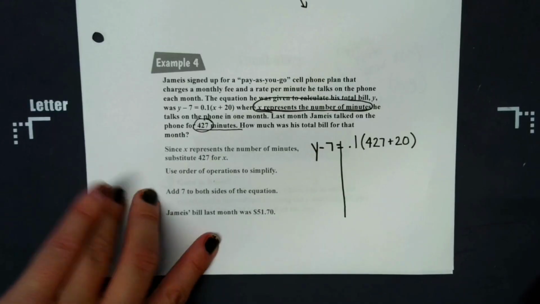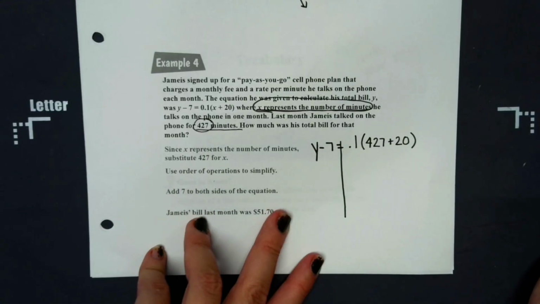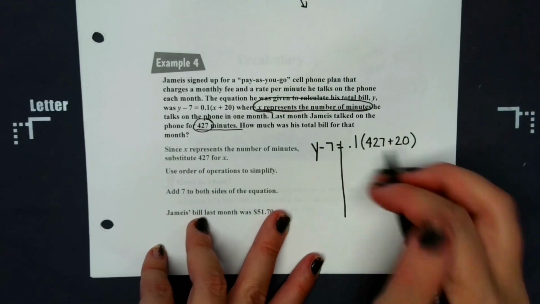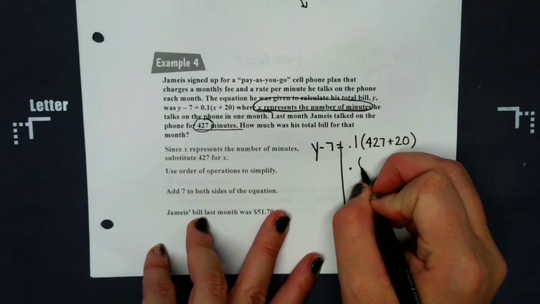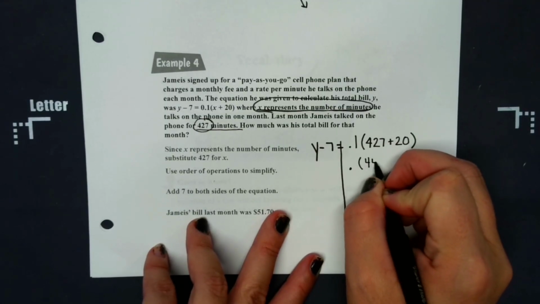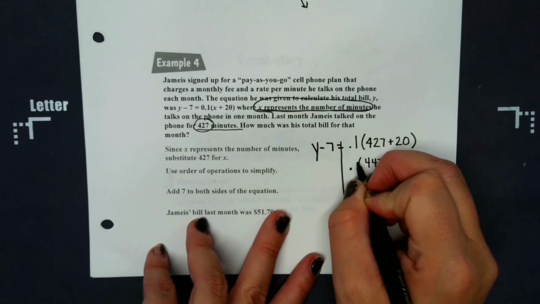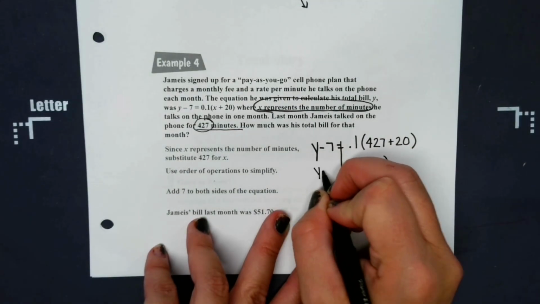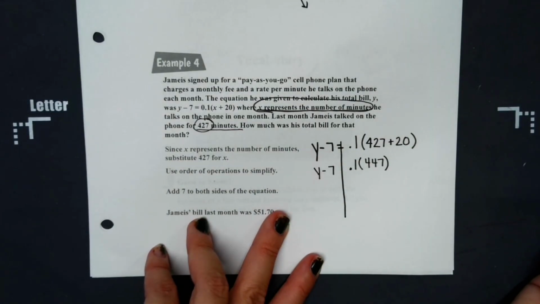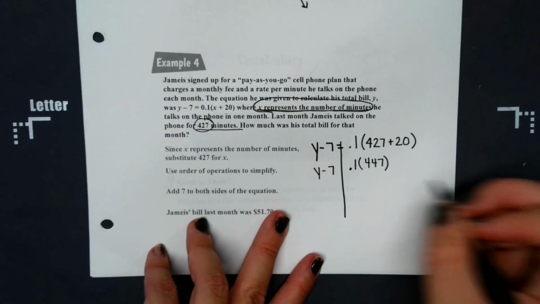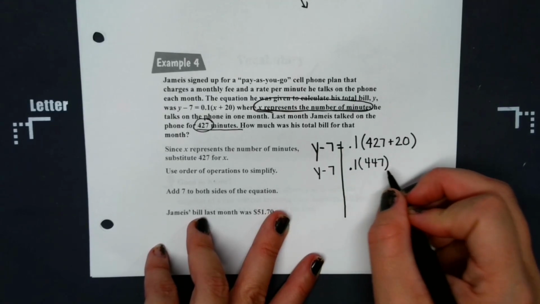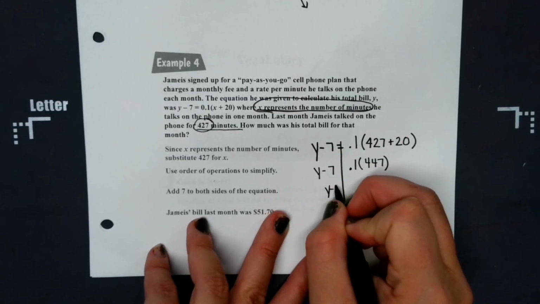What am I going to do first? So I'm going to add these two together. What do you get when you add those two together? 447. What do you want to do next? So when I multiply those two, what do you get? 44.7.